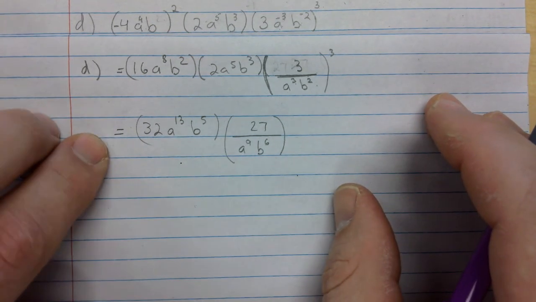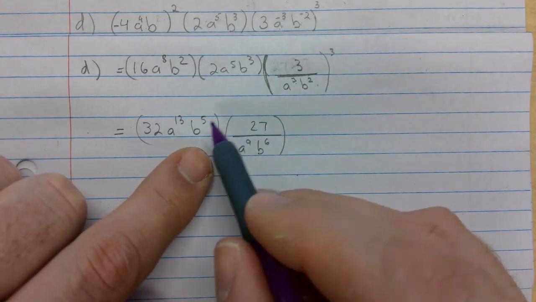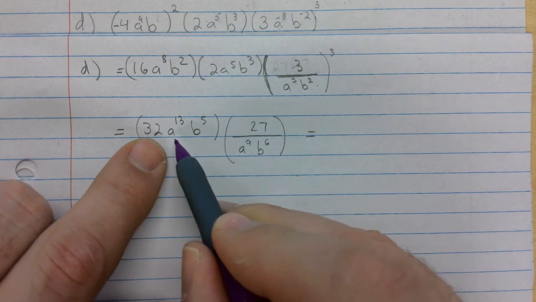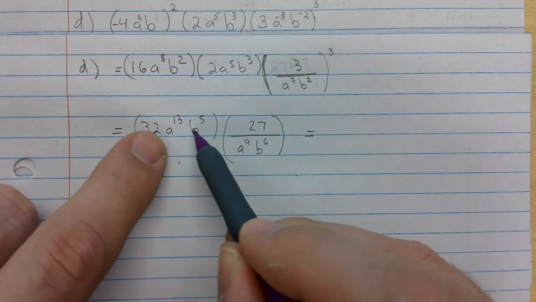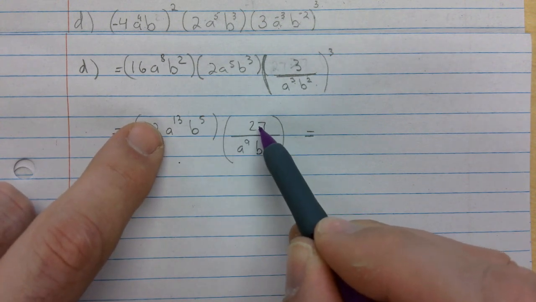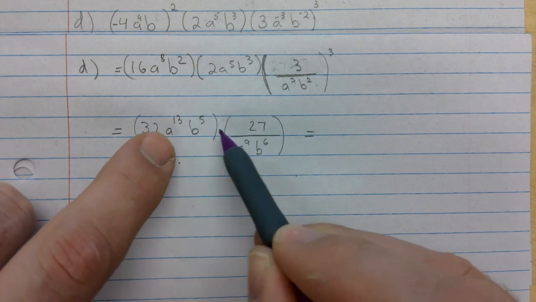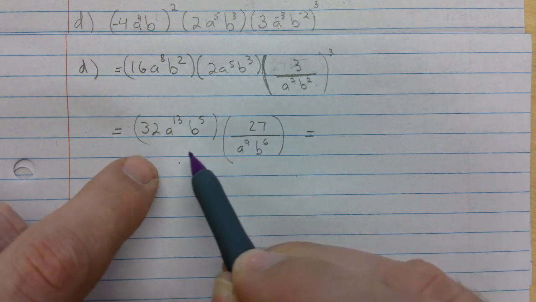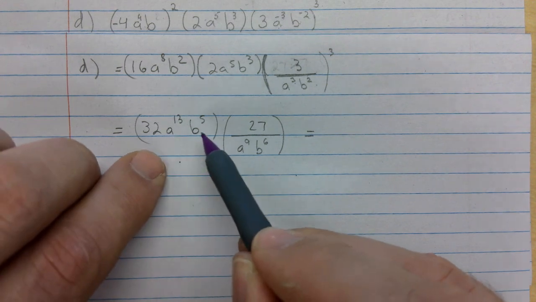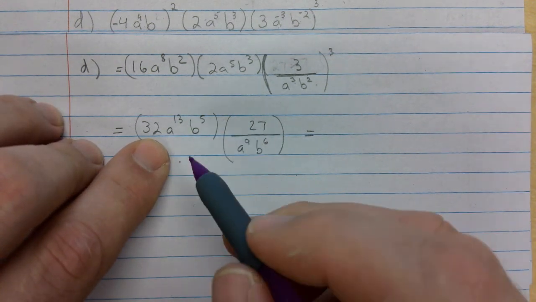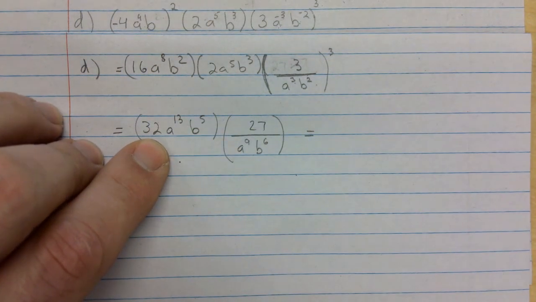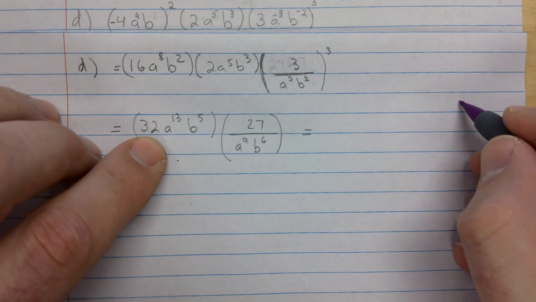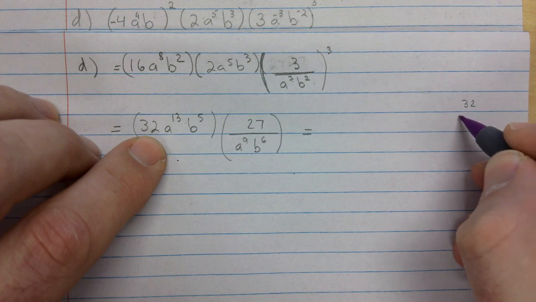Okay? And you might wonder what happens here, right? Because this is multiplying like this, you can assume that it's only when things are multiplying that this denominator is going to be the denominator for this whole thing. So you multiply across like this. 32 times 27, right? You figure that out on the side, right? So here 32, if that happens, right?